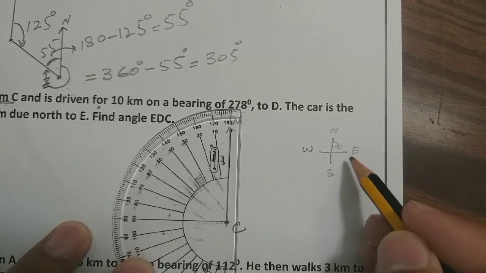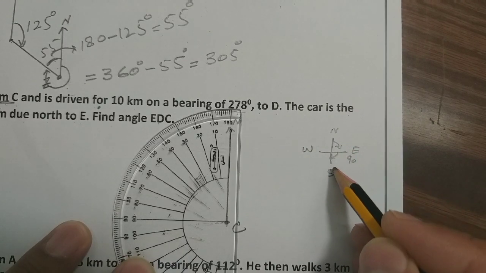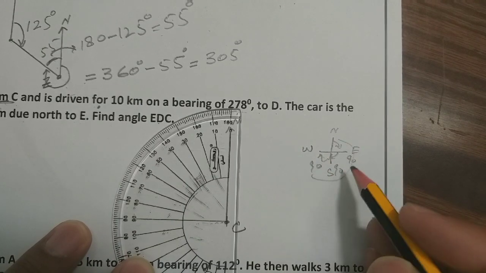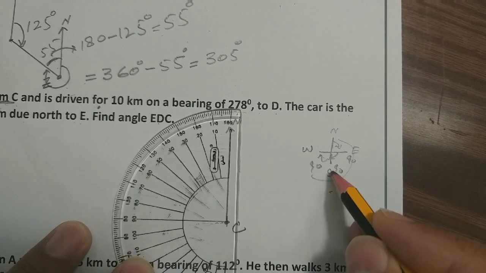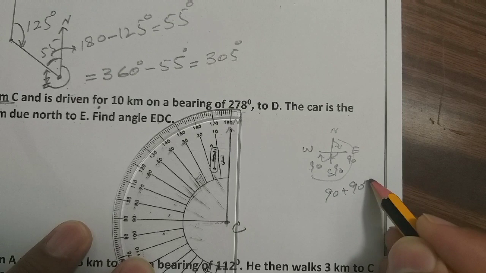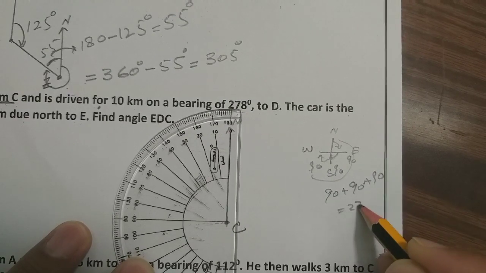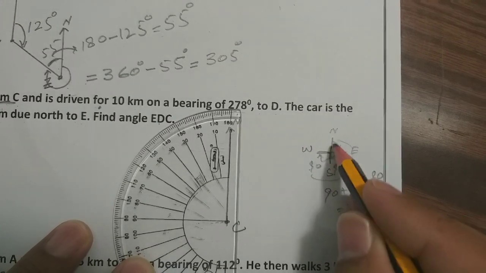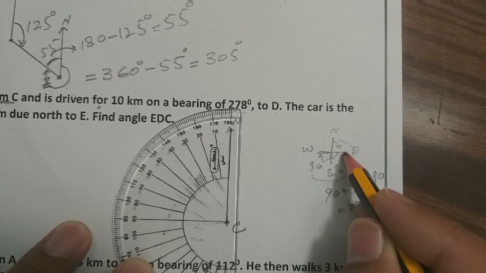From here to here it is 90, from here to here it is 90, from here to here it is 90, so 90 plus 90 plus 90 gives us 270. So 270 is this side, measured from the north line, because we start from the north.